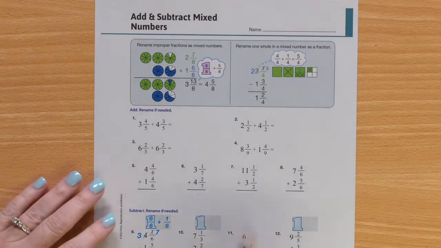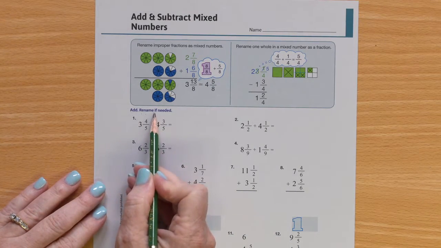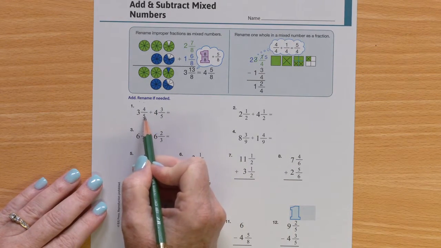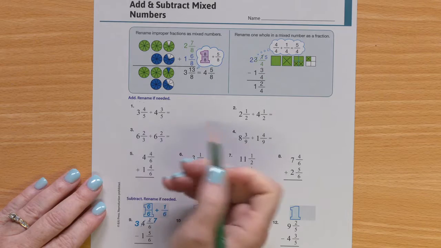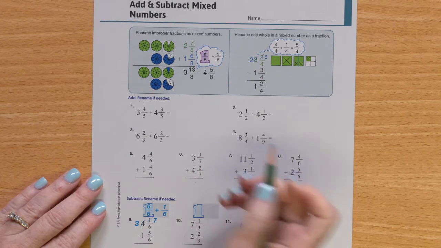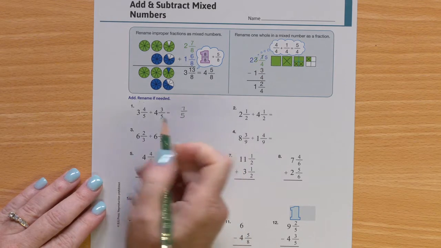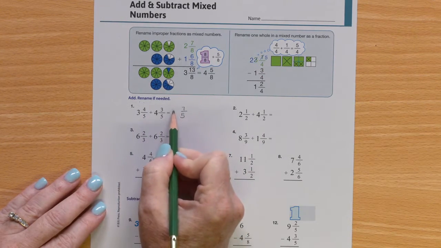We have a few to solve horizontally and a few to solve vertically. Add, rename if needed. Watch out for that. All right, let's add our fractions first. 4/5 plus 3/5. Yes, you know that is 7/5. And then add your whole numbers. 3 plus 4 is 7.